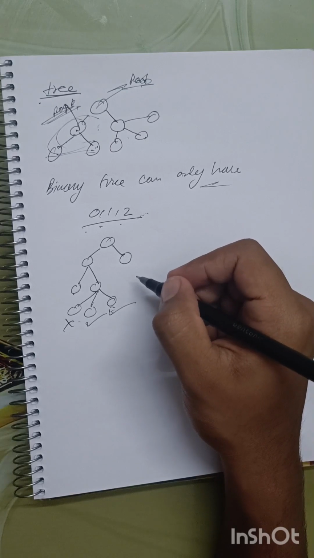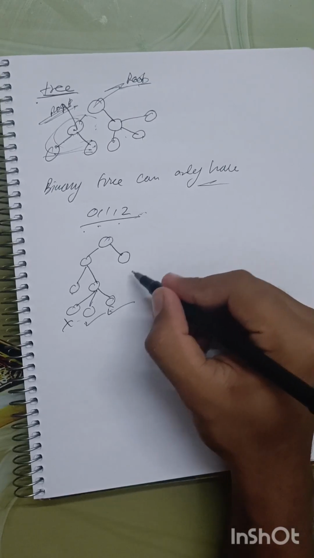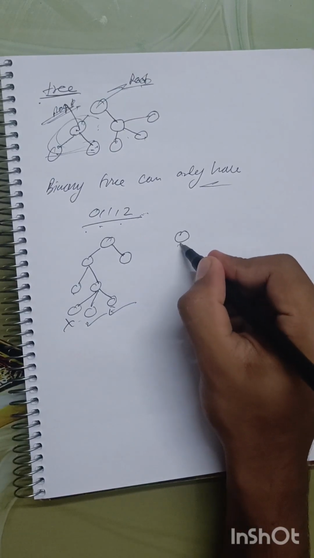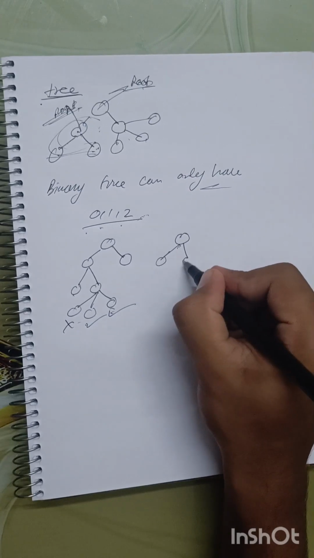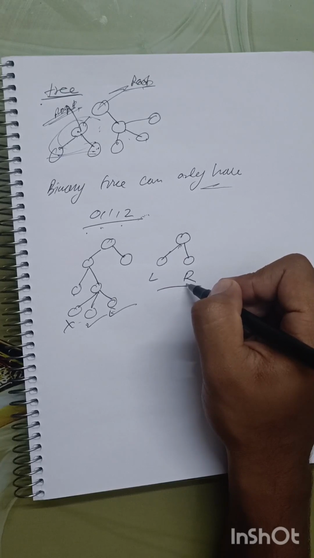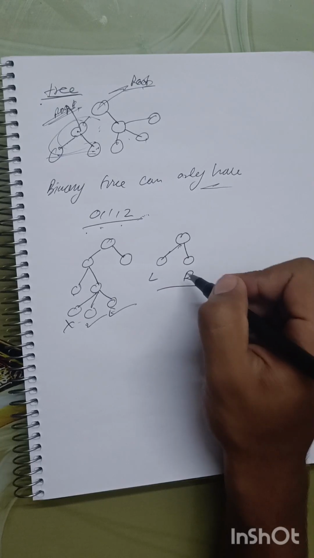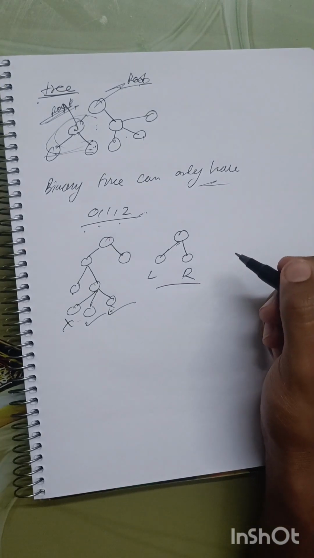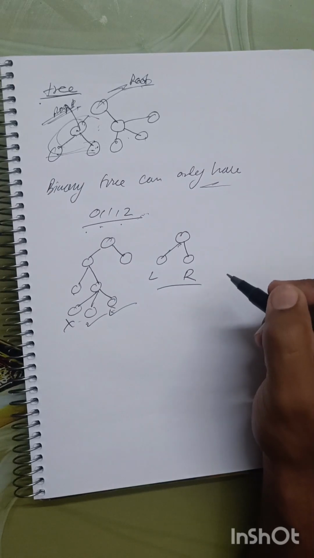And it can only have a left and a right child. So basically it can only have a left and a right child. Okay. And yeah, the properties, let's see the properties.